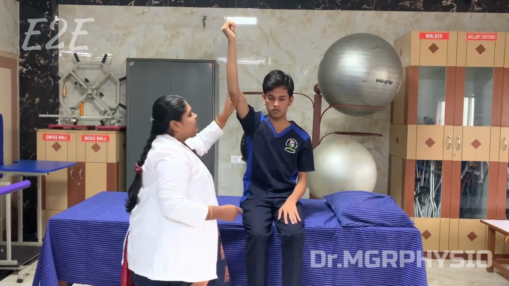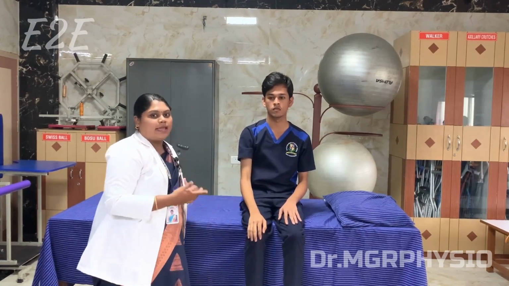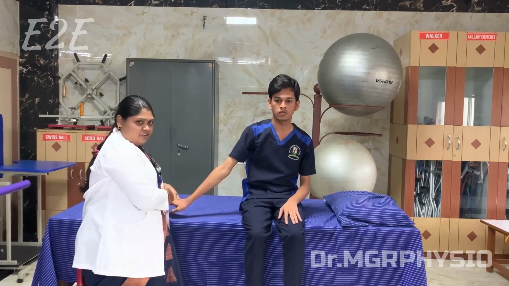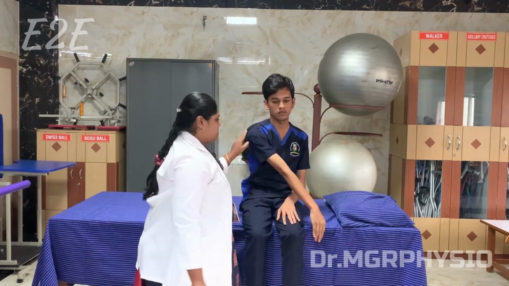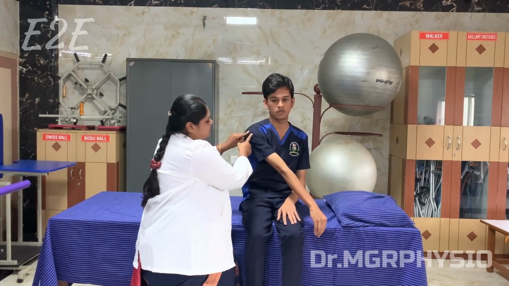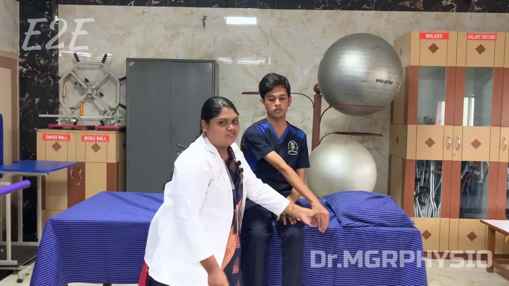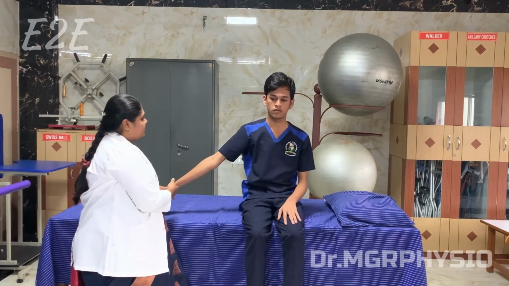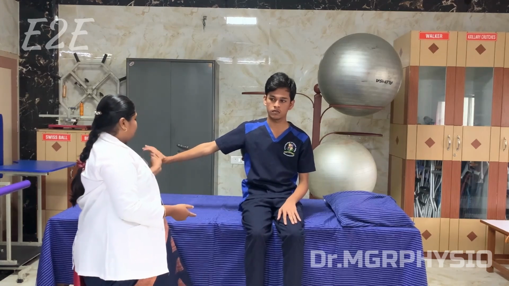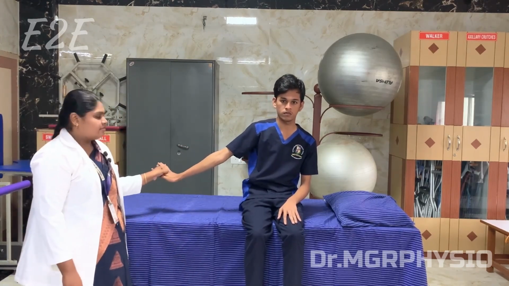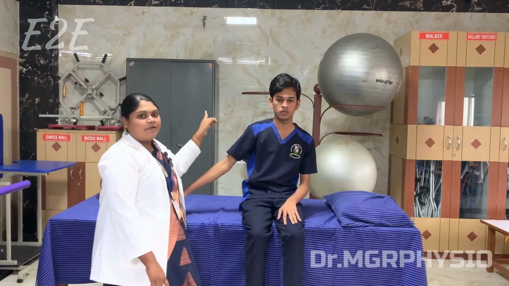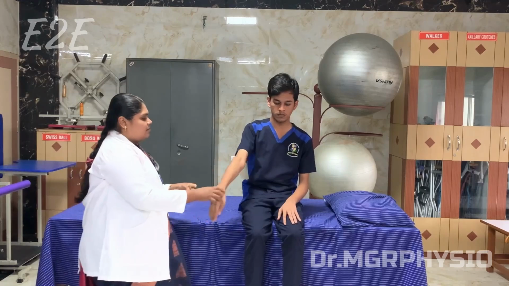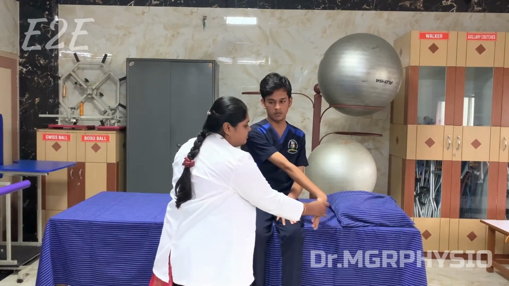So coming back, D1 extension and D2 extension. Now the upper limb, D1 extension and D2 extension. See, shoulder extension, abduction, internal rotation and wrist flexion. Again, shoulder extension, abduction, external rotation and wrist extension. This is D1 pattern of extension, this is D2 pattern of extension.